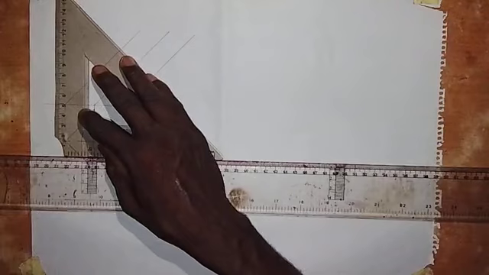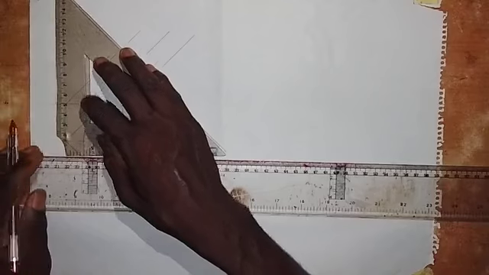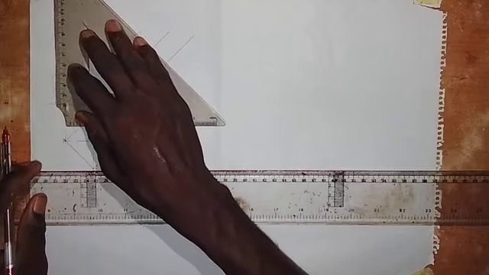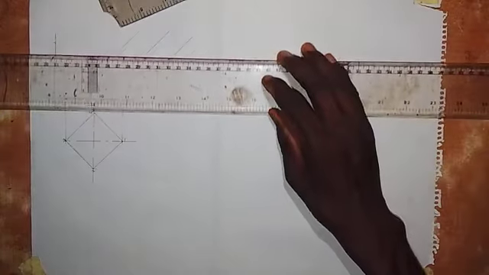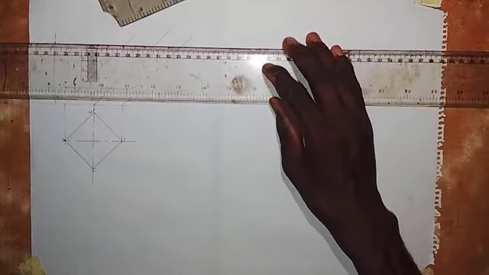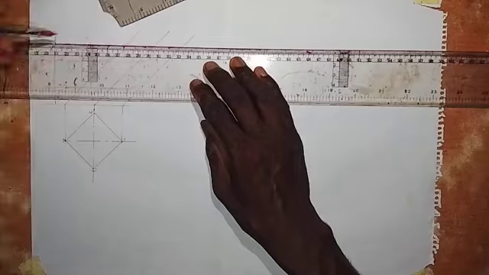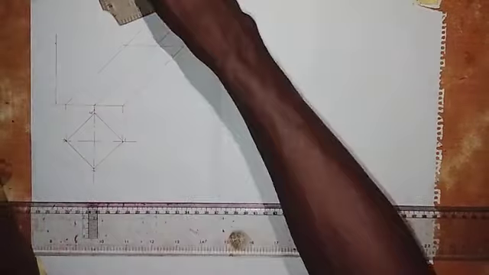So you have to draw a vertical line somewhere here. So draw a vertical line here and take a measurement of 60 millimeters on this line. So this is 60 millimeters here. Then we are going to transfer this point. So we transfer it here. So I'll just draw a line from here to here, following this point that we have on this vertical line. So we have gotten the elevation of the square prism.